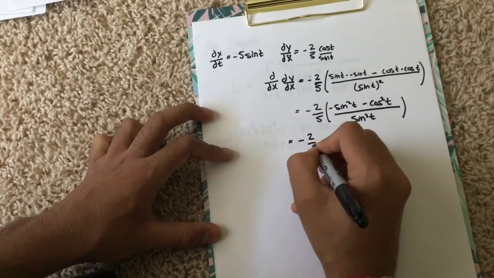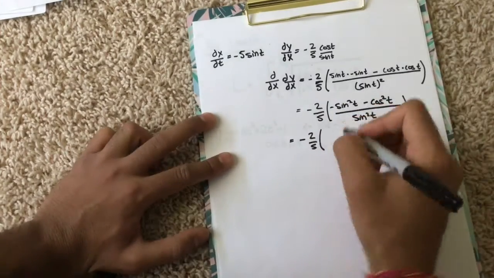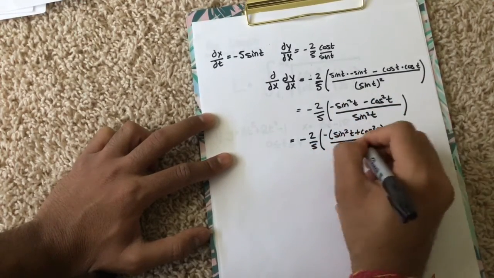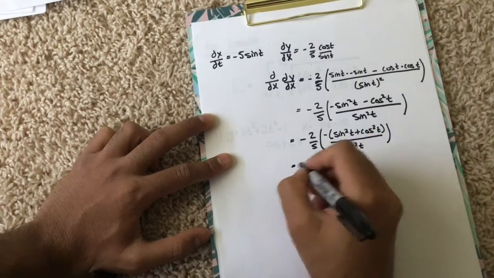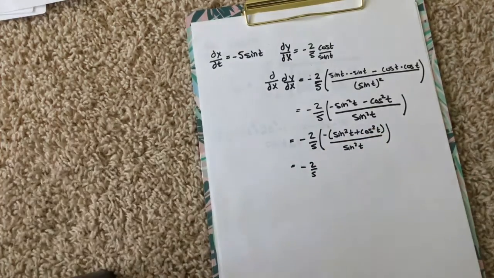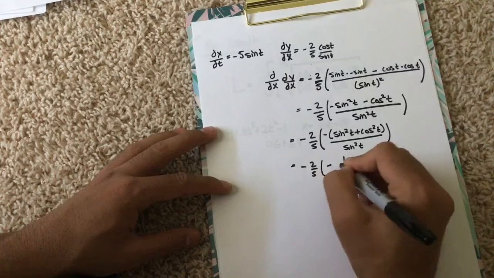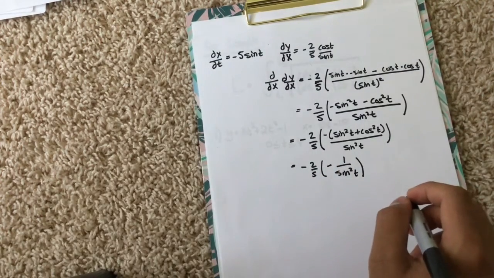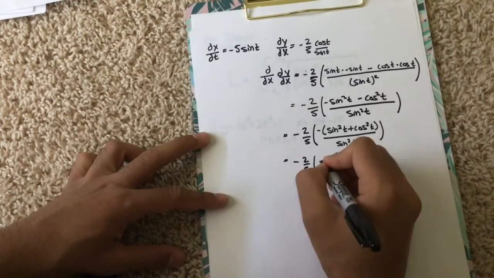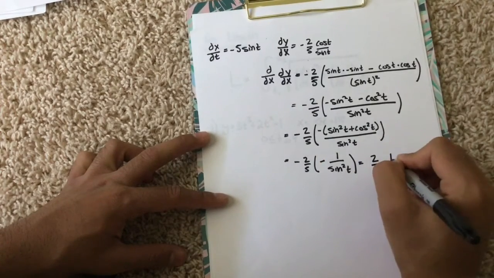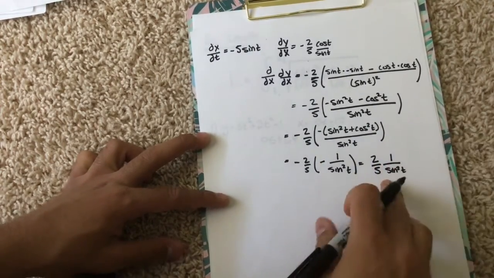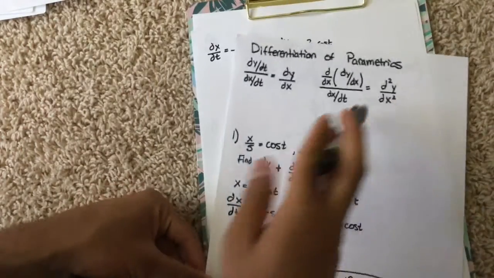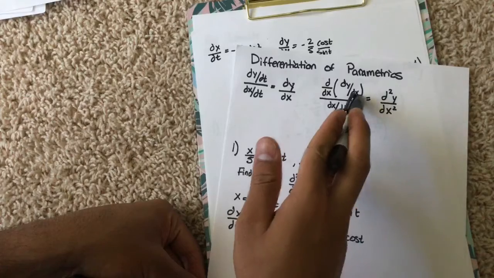This can be reduced to 2 over 5. And then we can factor the minus 1 out of it, and we're left with this equation right here. And we know that sine squared t plus cosine squared t is equal to 1. So we get negative 1 over sine squared t. And this right here is going to be very important. We can take out the negative 1, and now we just take this. This is going to be our d/dx of dy/dx. That's the top part.